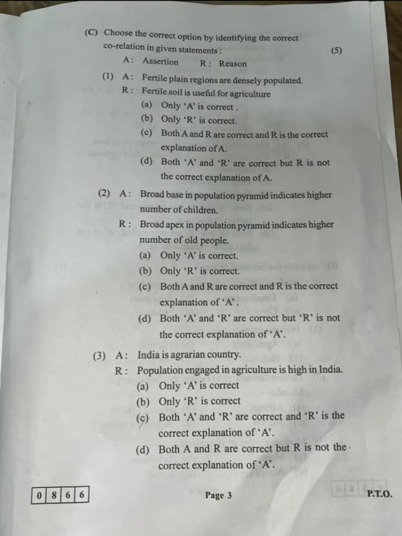Next is choose the correct option to identify the correct correlation in the given statement. Assertion and reasoning. Number 1, fertile plain regions are densely populated. So this is very true. Wherever the fertility is more, that region is densely populated. So this option is true. Next, fertile soil is useful for agriculture. This statement is also true. So both the statements are true. Now, as both the statements are talking about fertility and agriculture, definitely wherever agriculture is done, population is dense.